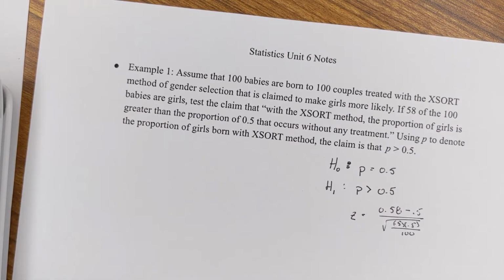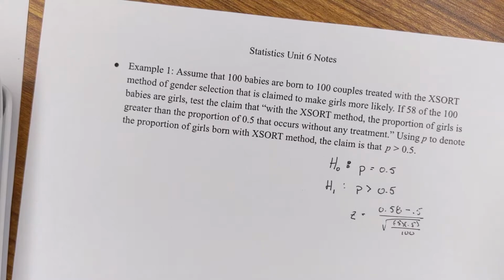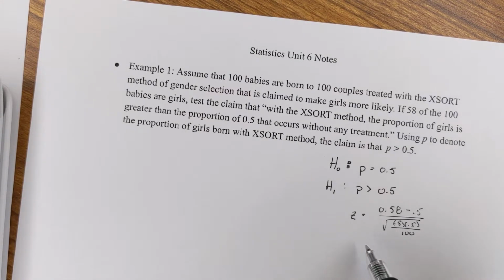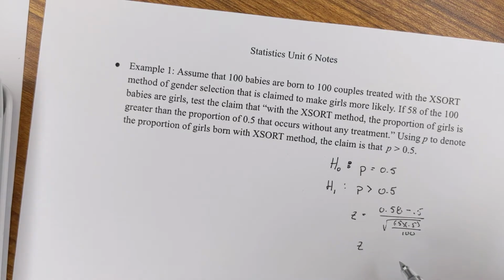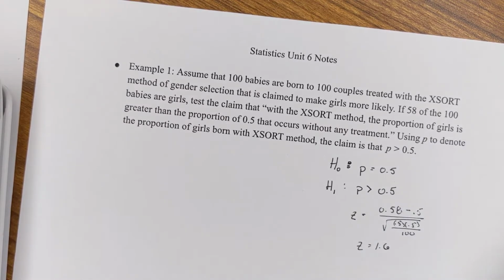So 0.58 minus 0.5 over the square root of 0.5 times 0.5 divided by 100. So we get a z-score of... I think I typed it in my calculator wrong. Should be 1.6 here.